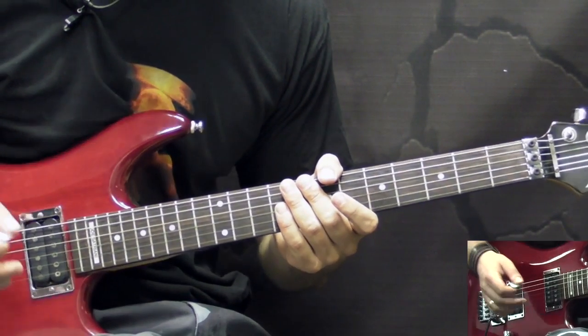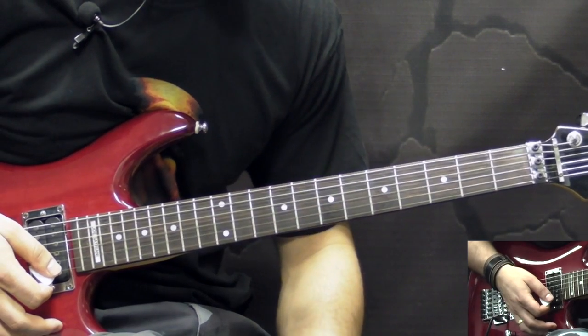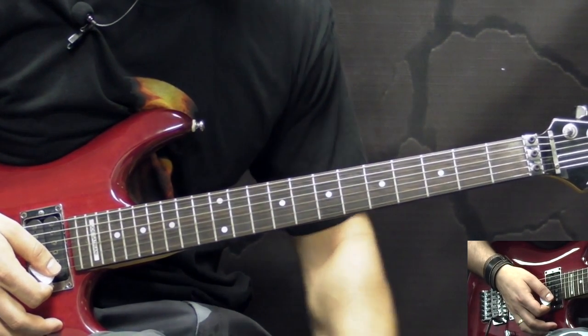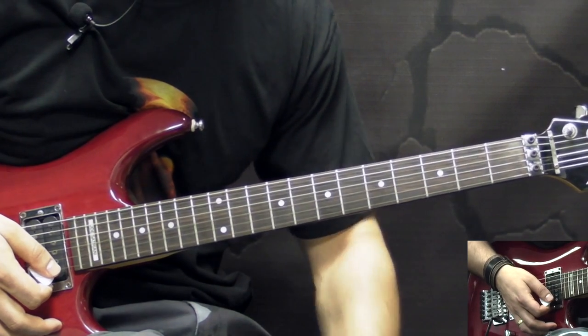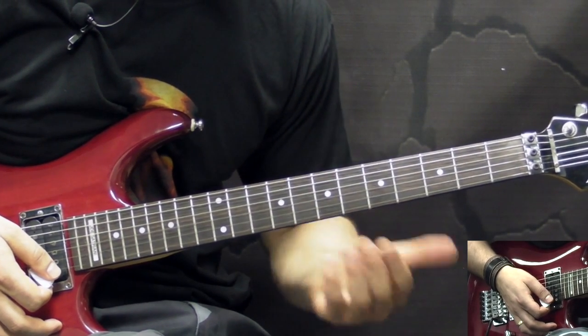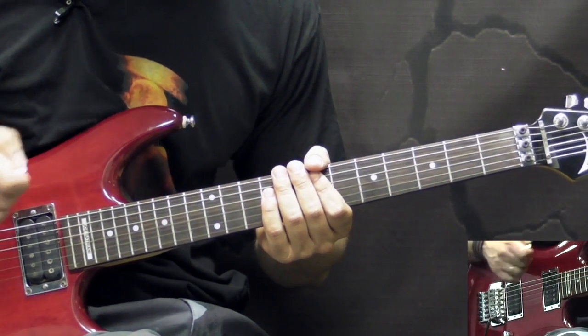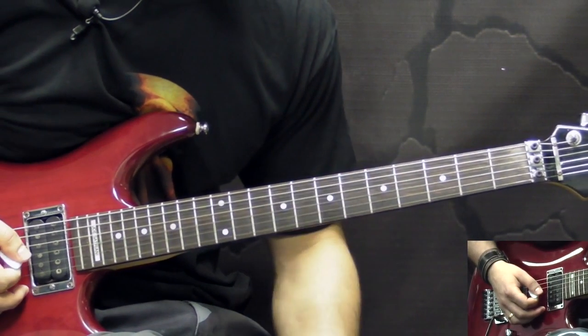So that's pretty much the intro riff, and then we go into the verses, first 2 verses, which include 2 riffs, and the first riff is exactly the same as the intro, with the exception of, again, we have another variation here that the first guitar is playing.